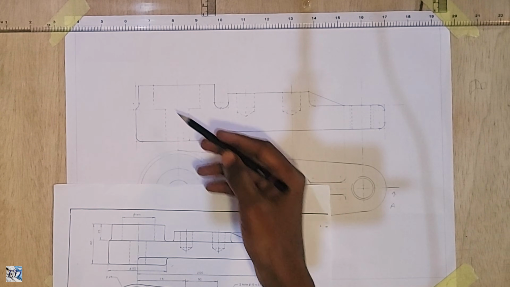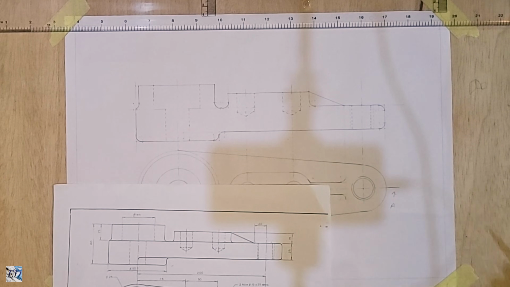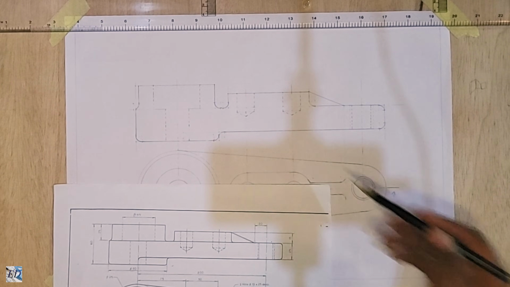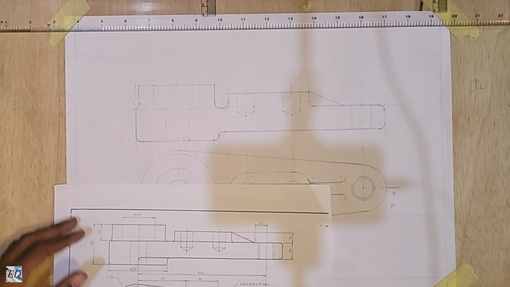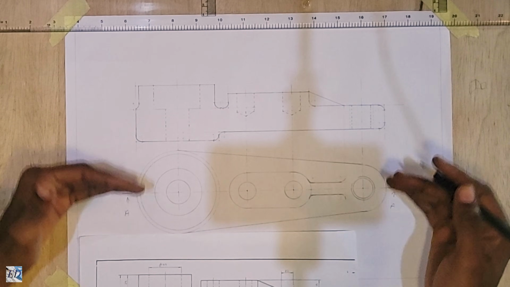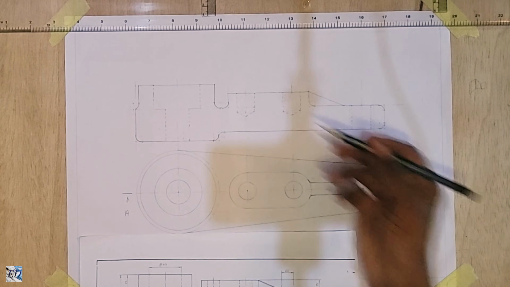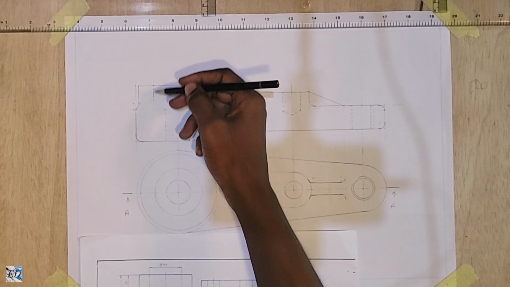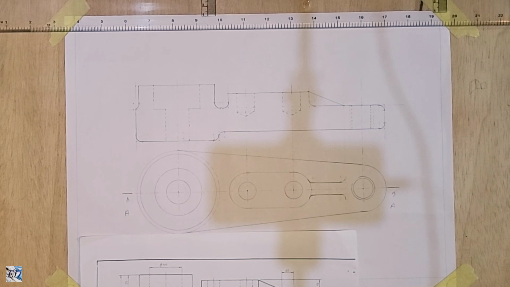So we have these holes here that initially we drew with short dashes because they are hidden features. But now with our section view AA, it is a visible view now. So we go on and make it take continuous lines.